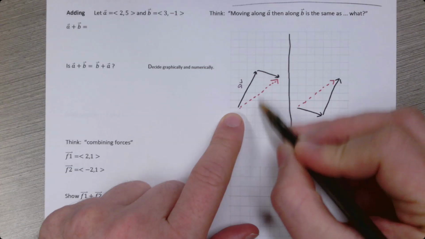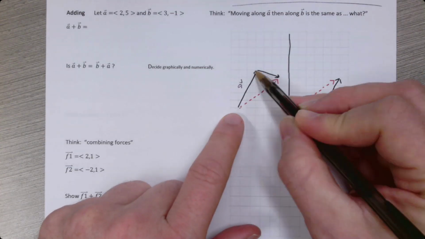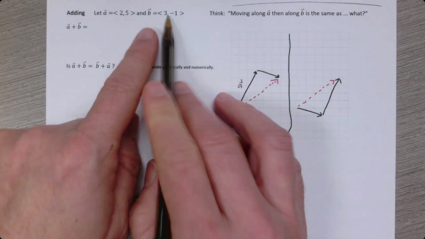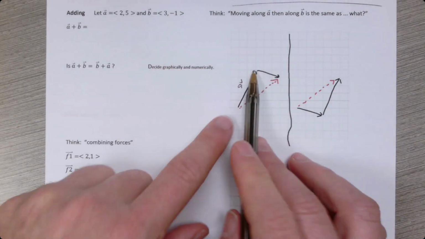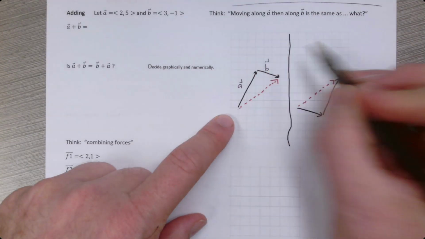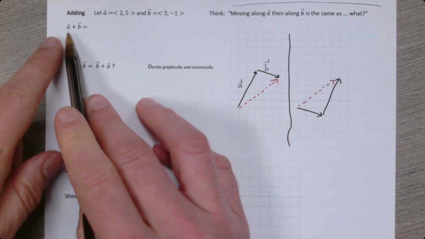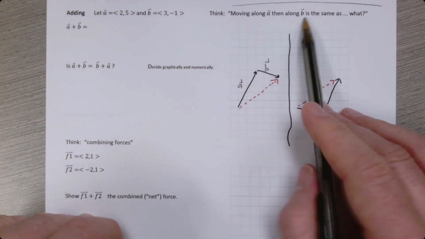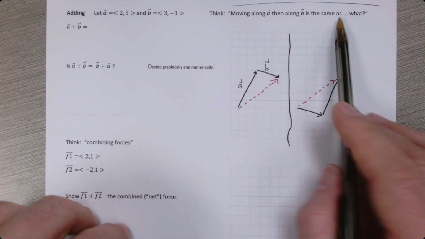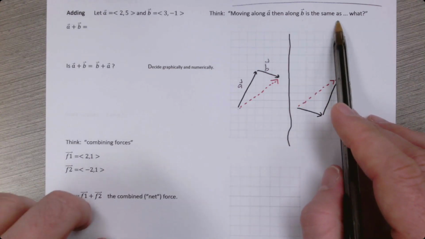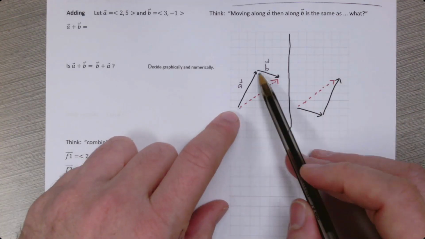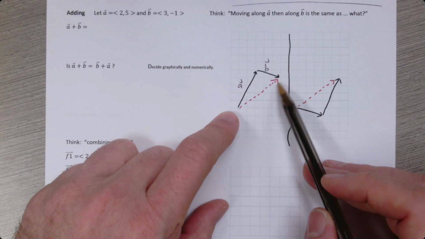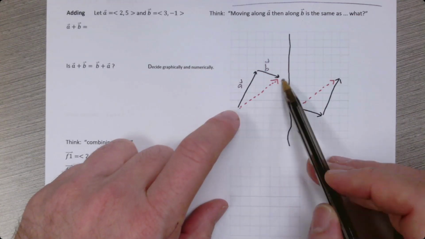I'm moving over 2 and up 5, but sort of at the same time, this direction. And then the movement B says move over 3 and down 1. So that's the movement B. So if I want to add the two vectors together, you can think, what if I move along A and then I move along B? What motion would that be the same as? If I move along A and then along B, that would be the same as if I just moved from here directly to there.